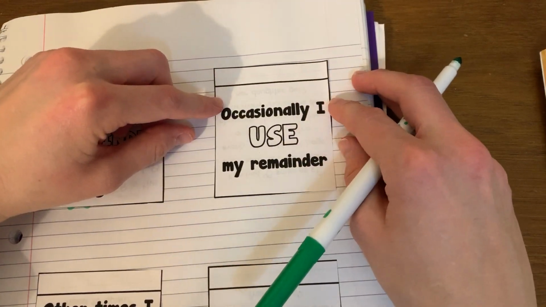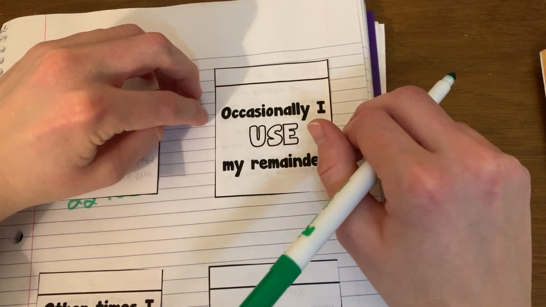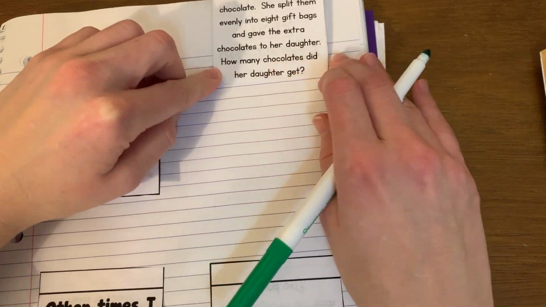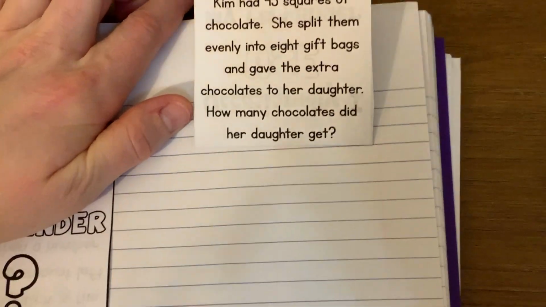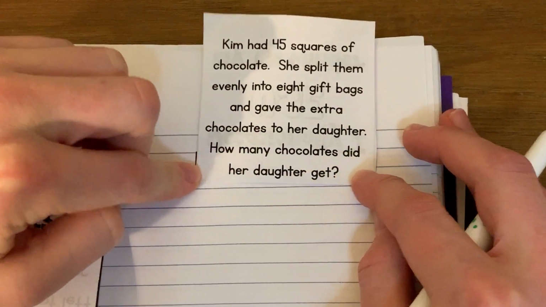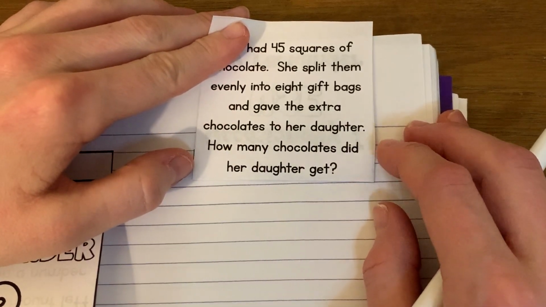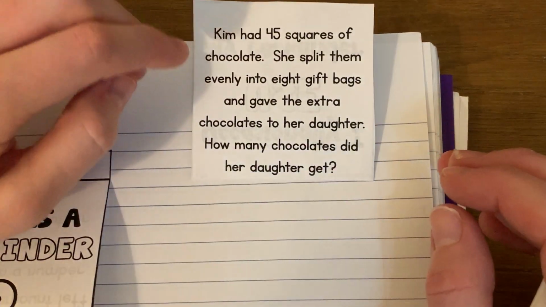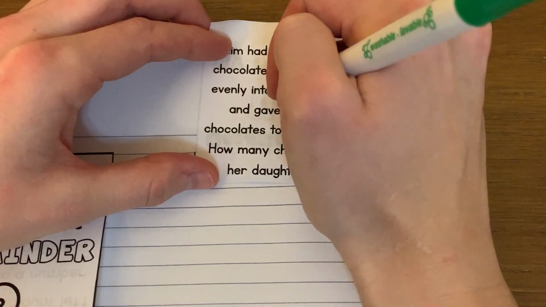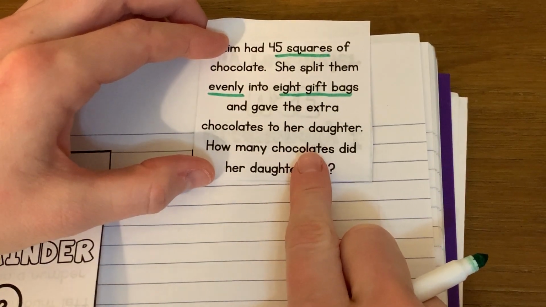So you should be looking at the flap that says, occasionally I use my remainder. So let's flip the flap up and look at a word problem where the remainder is used. So it says, Kim has 45 squares of chocolate. She splits them evenly into 8 gift bags and gave the extra chocolate to her daughter. How many chocolates did her daughter get? So we know she has 45 squares and she's going to put them evenly into 8 gift bags. And then her daughter's getting the extra.